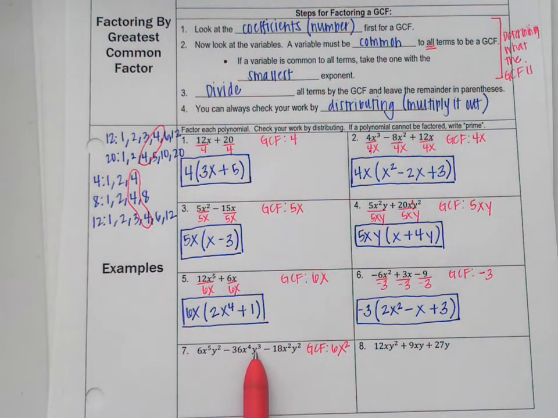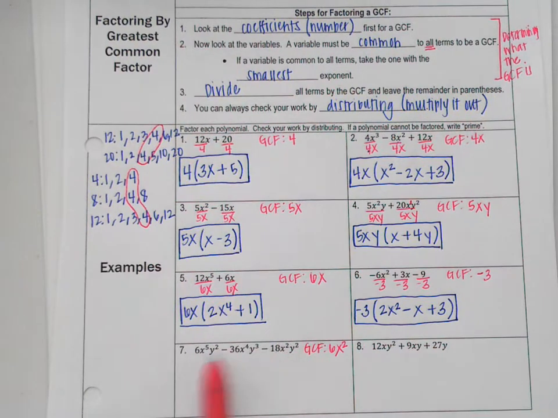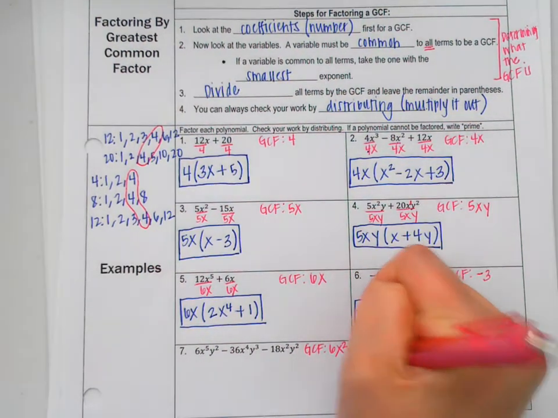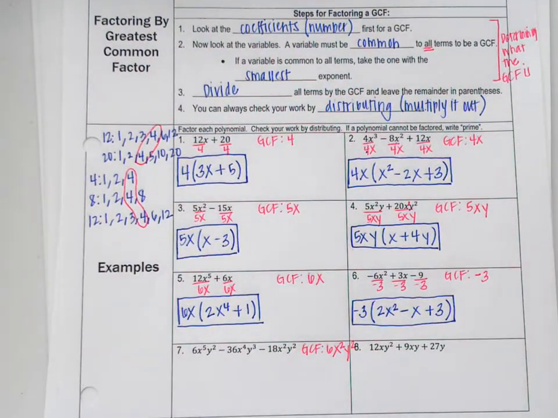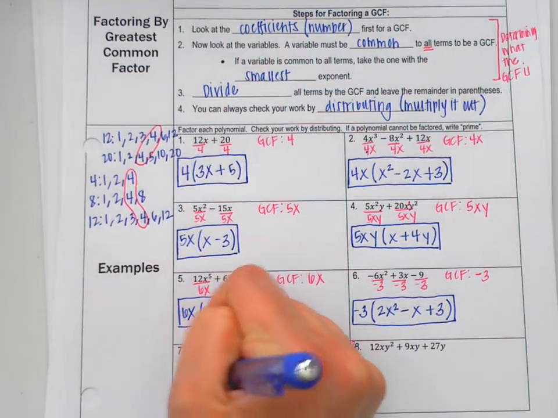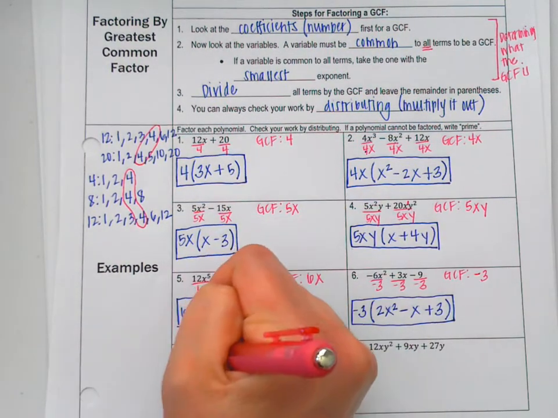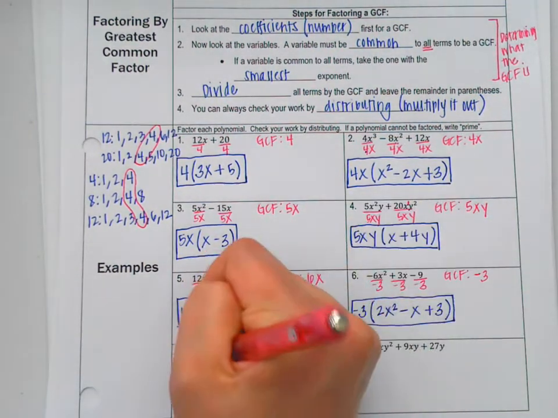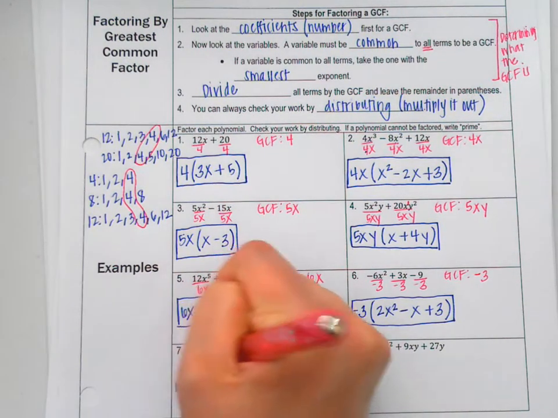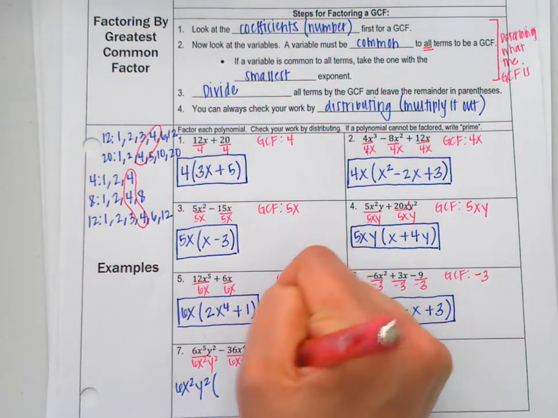And then next step, I just look at the next variable. y squared has a y, has a y, has a y. And so again, I look at the smallest amount. 2, 3, or 2. Well, the smallest one is y squared. Okay, so that's what comes down. So 6x squared, y squared. I know the dividing seems like a lot, but like I did up above, just take it step by step. So 6x squared, y squared.